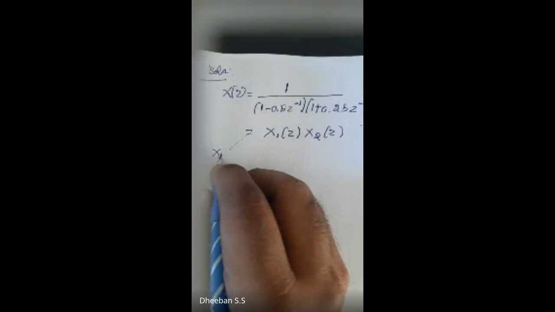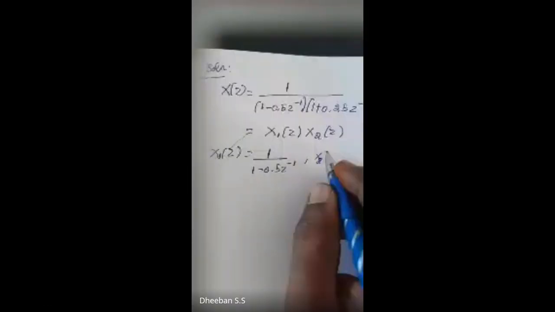So x1 of z will be equal to 1 by 1 minus 0.5 z inverse, and x2 of z equal to 1 by 1 plus 0.25 z inverse.